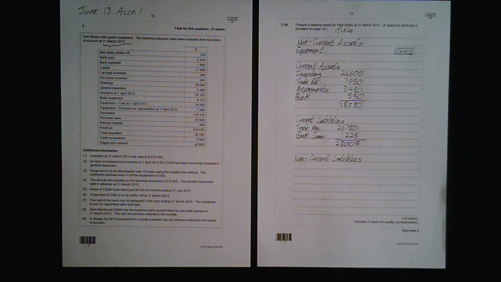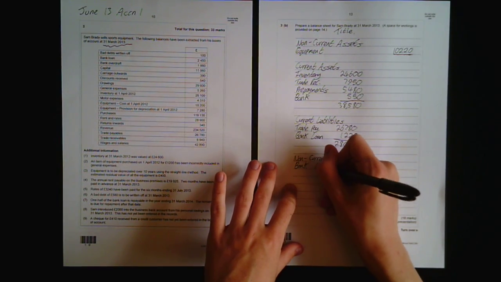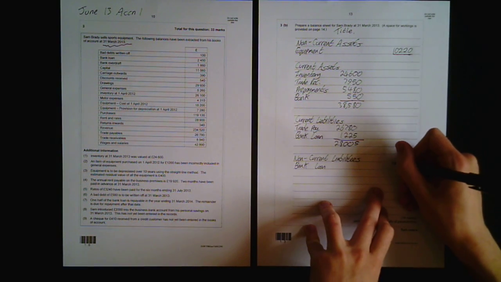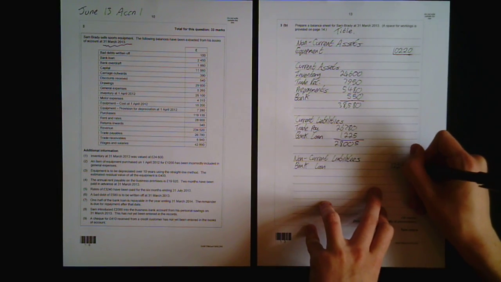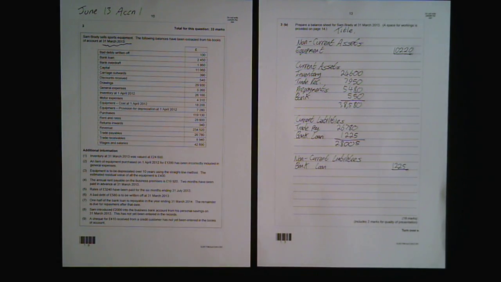But I just don't have room for that, I'm afraid to say. Bank loan. If I was doing it on A4, I probably could fit it on, but unfortunately I don't have the space. So the other half of the bank loan is 1,225, and my net assets.